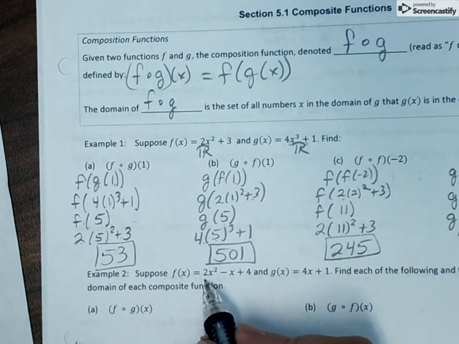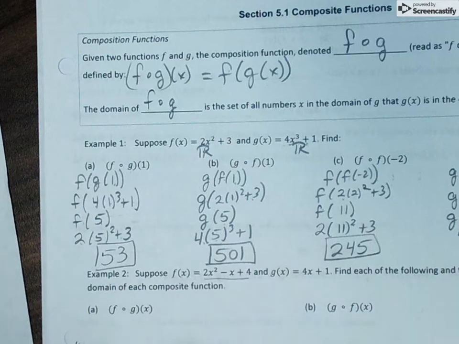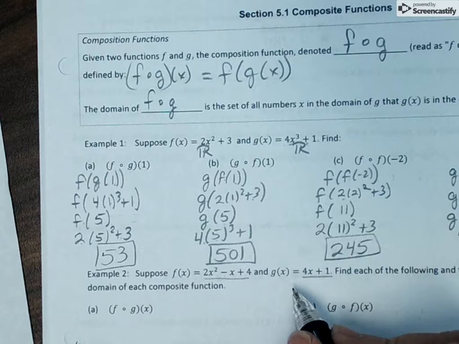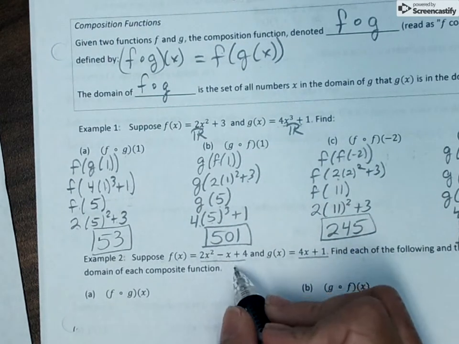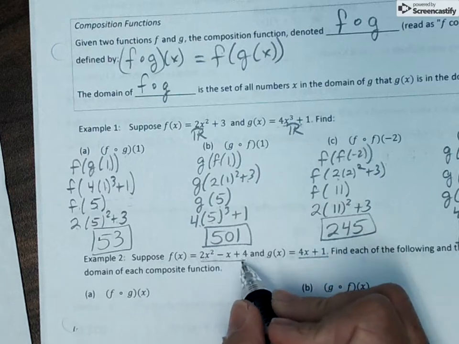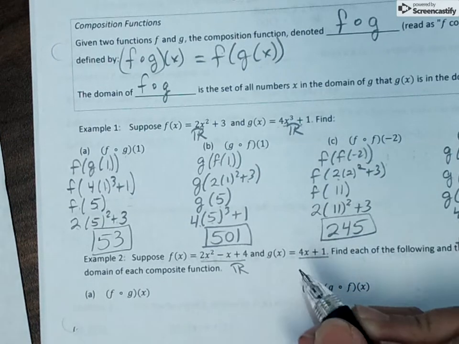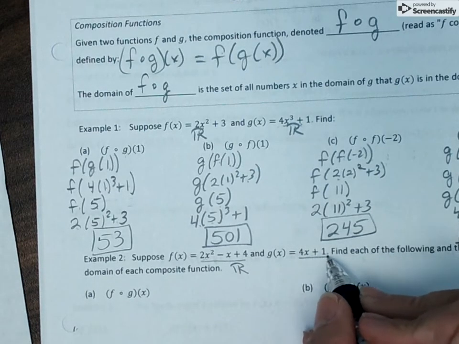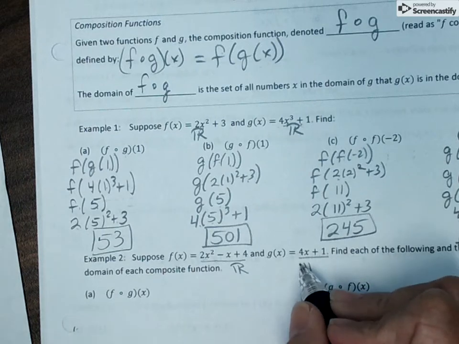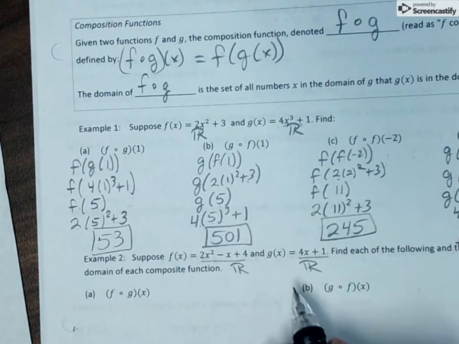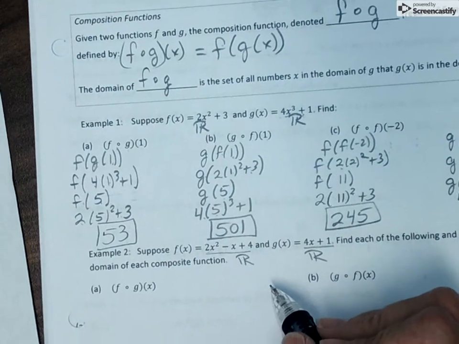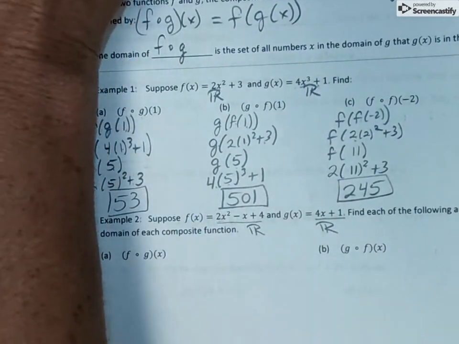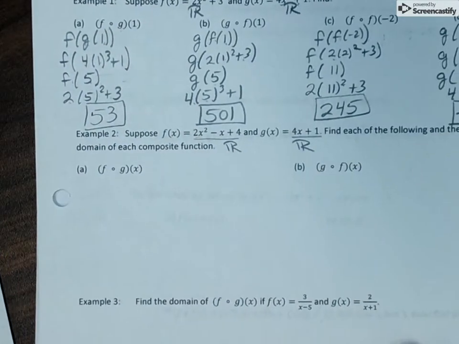Okay, so here we've got a new example. f of x is going to be this, and g of x is this. Let's again look at what the domain of each of these is. We actually didn't use it in that first problem, but we will use it here. So a quadratic, so my domain for f of x is all real numbers. Here's a linear equation. Well, for linear equations, the domain is all real numbers. So both of these, the domain is all real numbers. It does not have to remain that way when we compose them together. So we have to check and see what happens here.